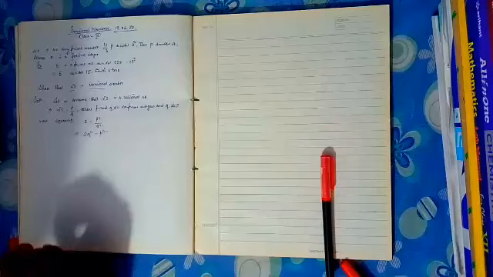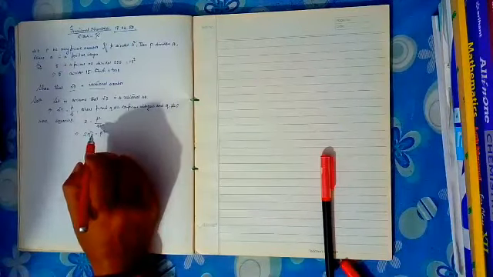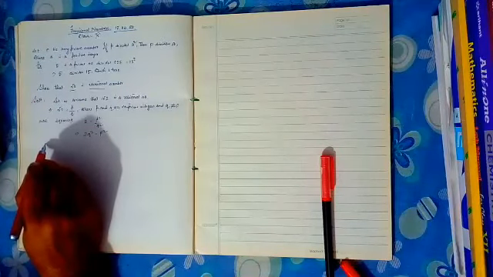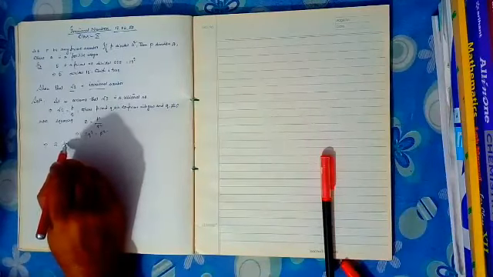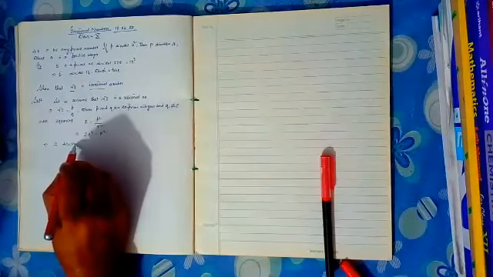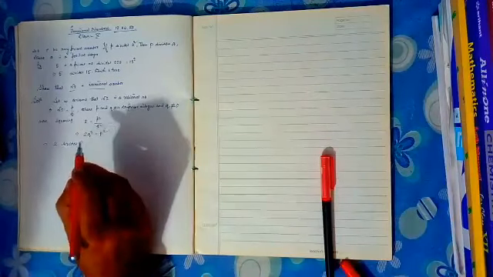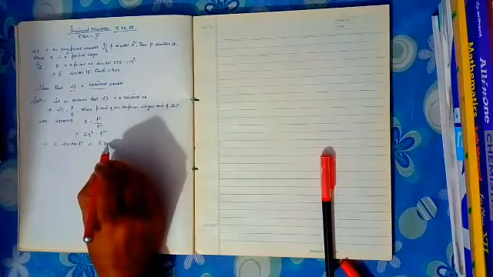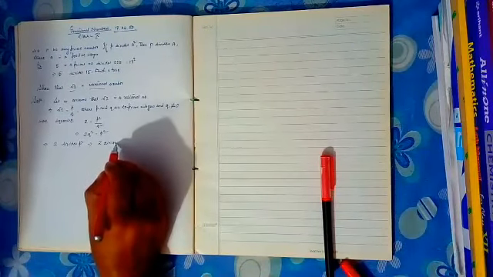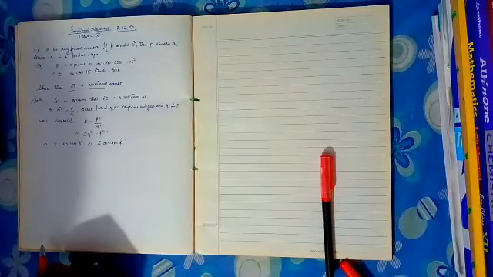Now, since 2 is a factor of P square, this implies that 2 divides P square, implies 2 divides P.